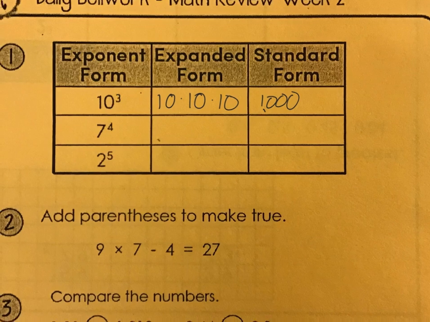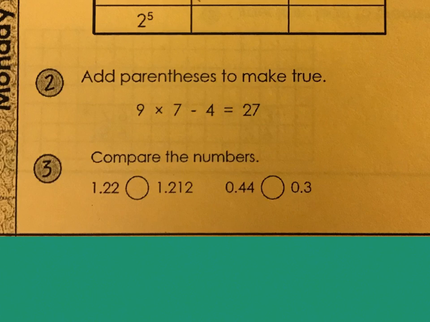Let's move on to number 2 now. It says add a parentheses to make this true. We have 2 operations happening, and we want it to equal 27. What would happen if I put the parentheses right here? Well, I would get 6. We'd have to do that first because it's order of operations. I'd get 63 minus 4. Well, that doesn't equal 27, does it? So we have to figure out where we can put this parentheses to make it equal 27. Go ahead and give that a try.